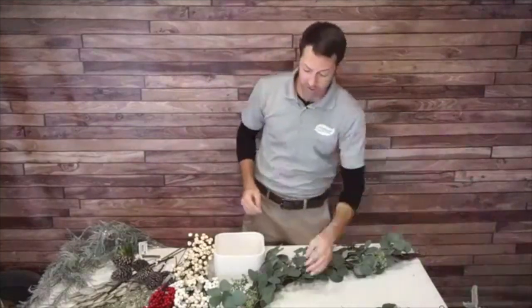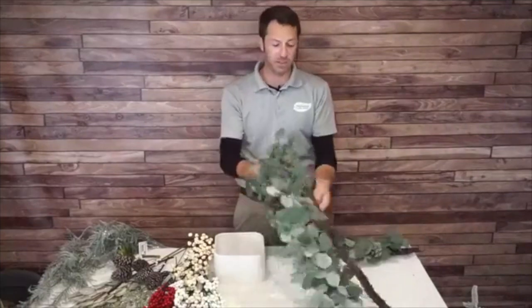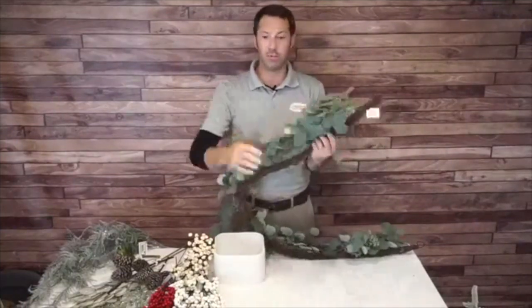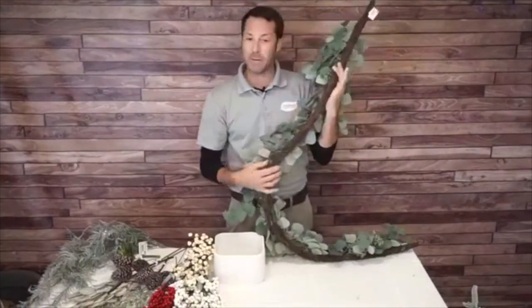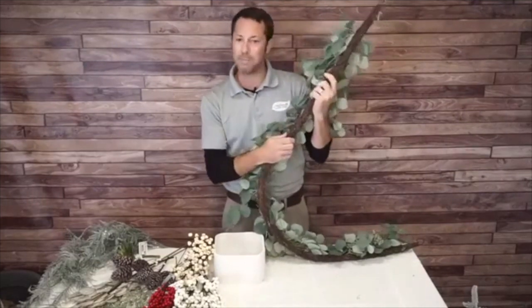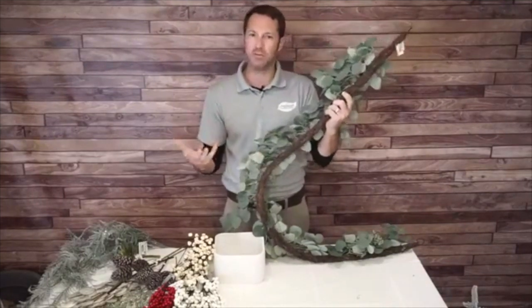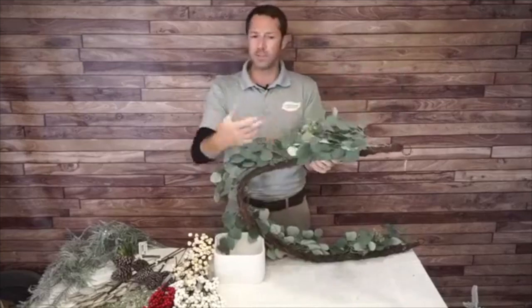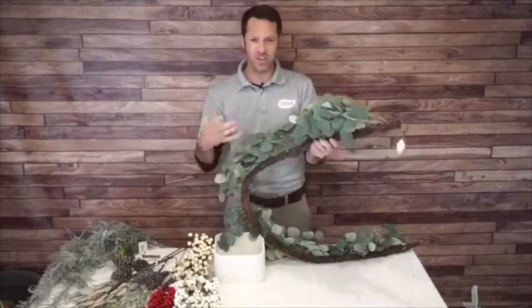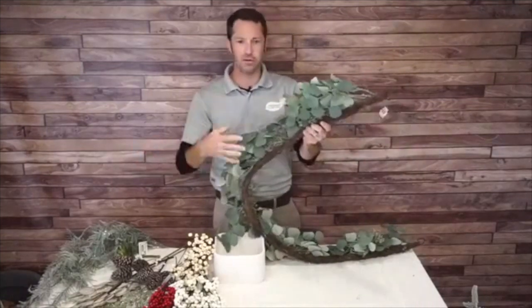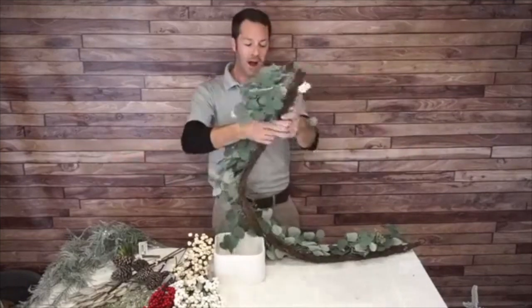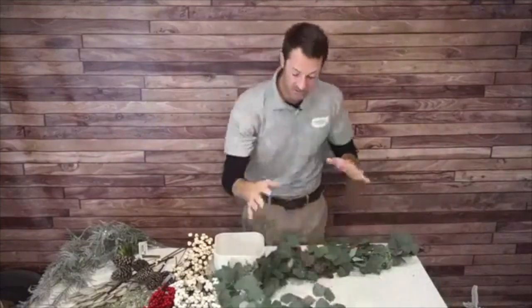I'm going to actually use this eucalyptus garland. This eucalyptus is amazing. Really pretty. I love that it's got this kind of grapevine base to it, so it gives you that earthy feel. Eucalyptus has that kind of sage color, which I think we always think, what do you use sage for? You use it with your turkey for Thanksgiving. And so I think this is going to be a great garland. That's going to be my base. And so that's kind of what I started with.